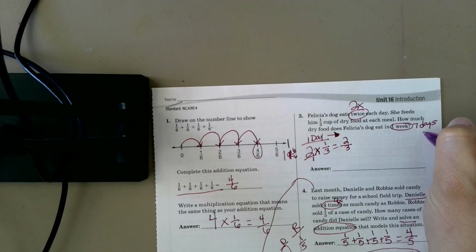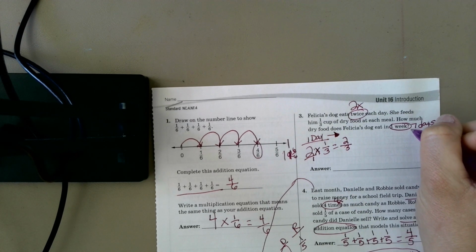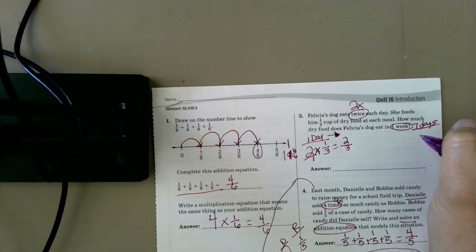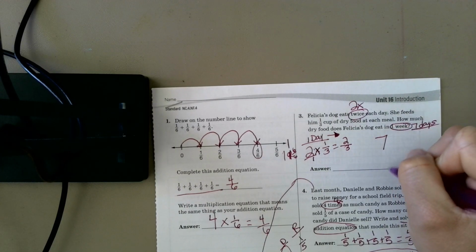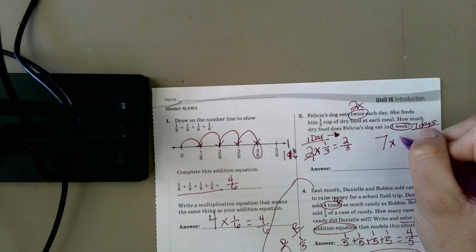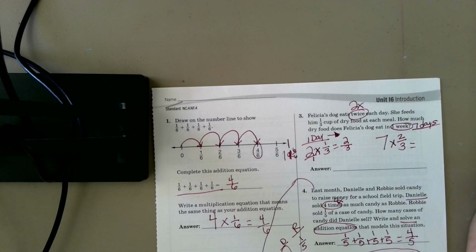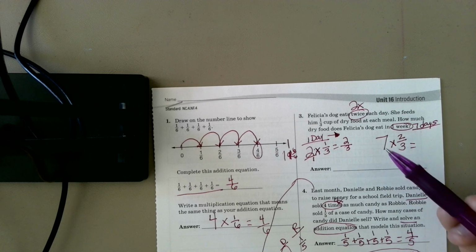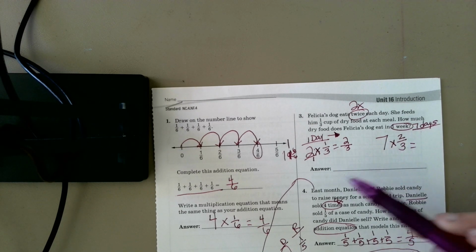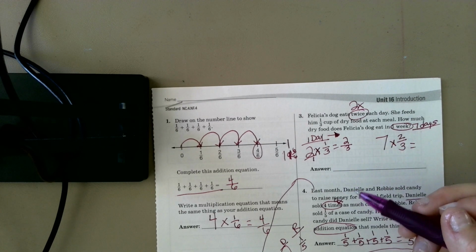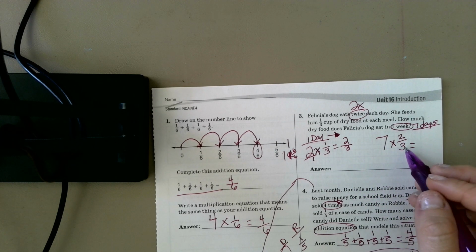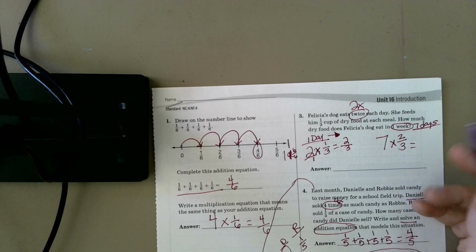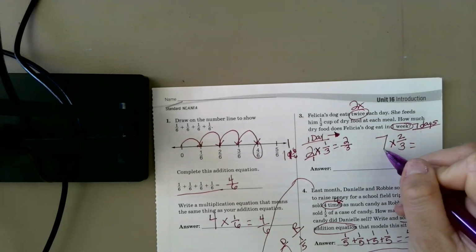But we are looking at answering the question that says how much does he eat in 7 days. So we're going to have to do another multiplication equation. For 7 days, each day he eats 2/3 cup of hard food. I want you to think about what that would look like. That would look like 7 groups of 2/3. So you could do a repeated addition problem, 2/3 plus 2/3 plus 2/3 plus 2/3 plus 2/3 plus 2/3, all the way 7 times. Or we can do the quick and easy way here.